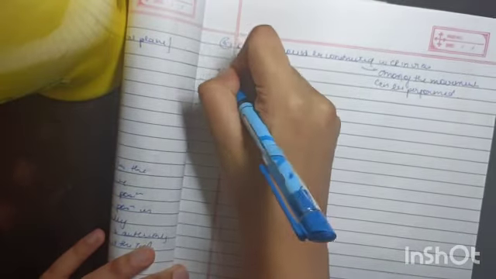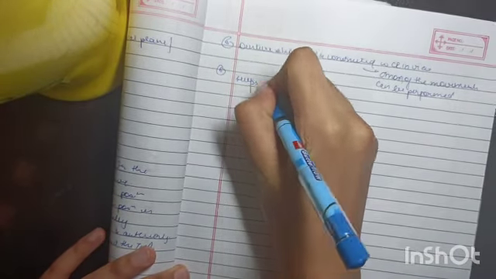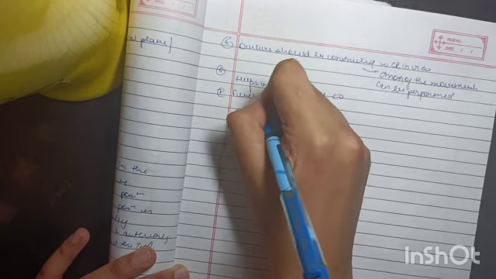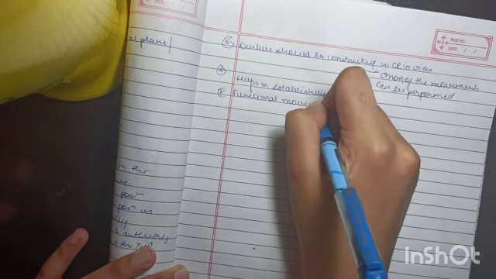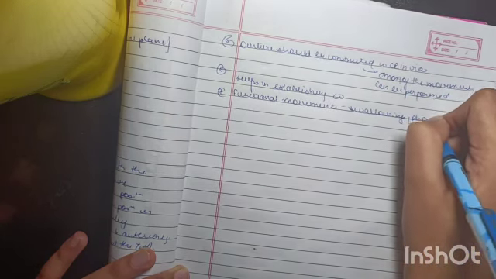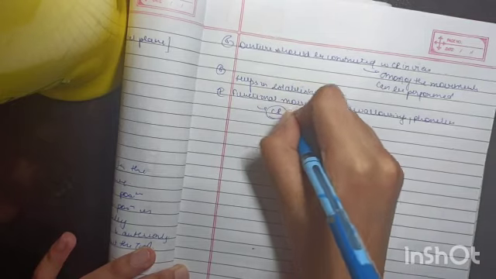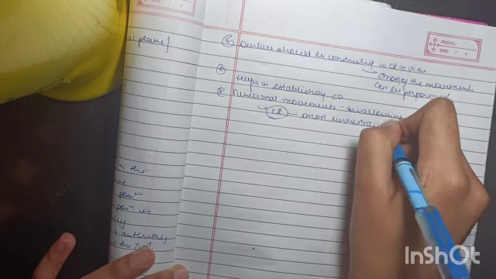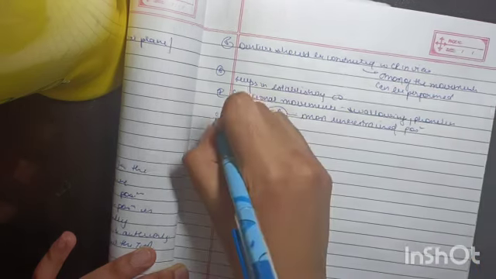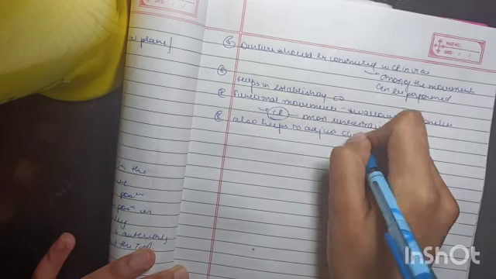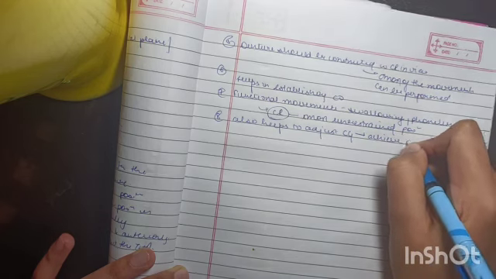Then it helps in establishing centric occlusion and functional movements like swallowing and phonetics. The best position is centric relation, the most unrestrained position. Then it also helps to adjust condylar guidance in order to achieve balanced occlusion.